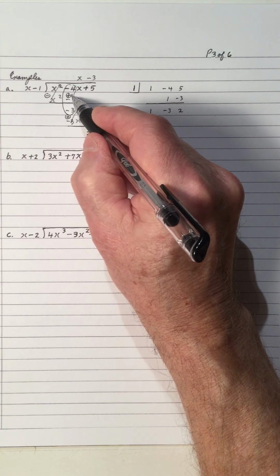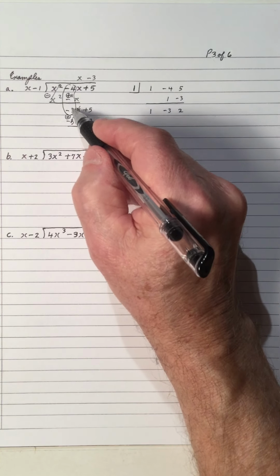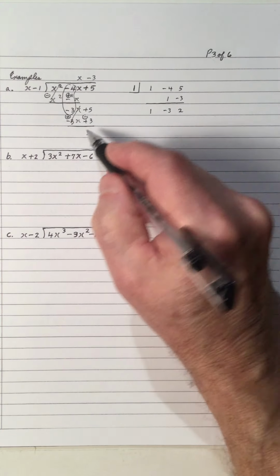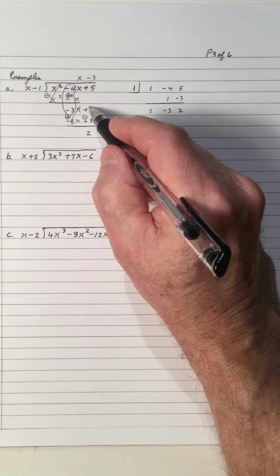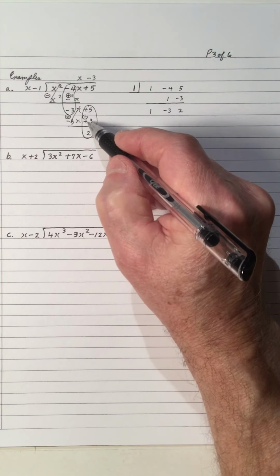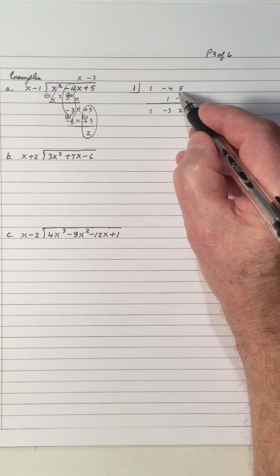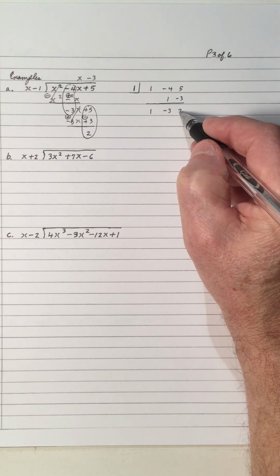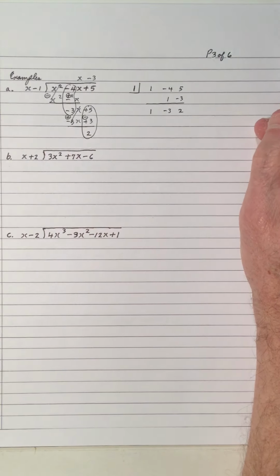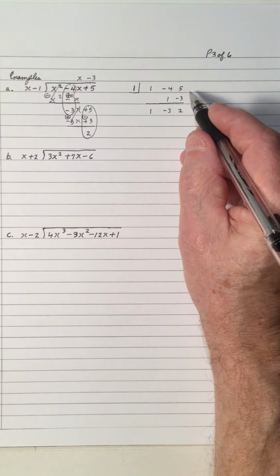That's a 1, a negative 4, 1, negative 3. Then look at these three here. That's a 5, negative 3, 2. That was the first. This is the second division. So you see a pattern.